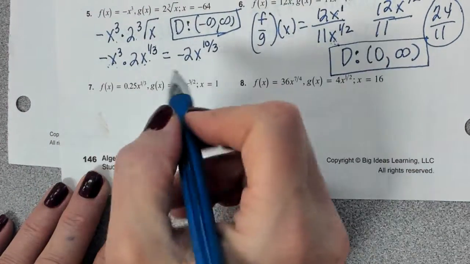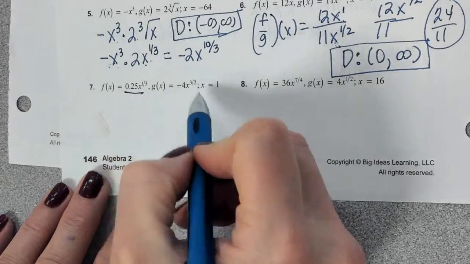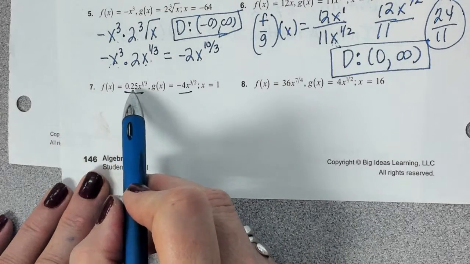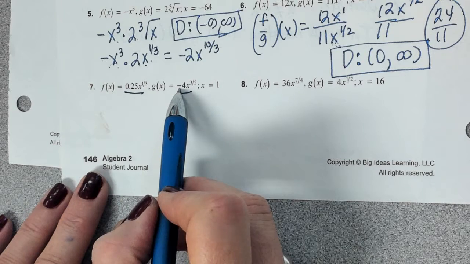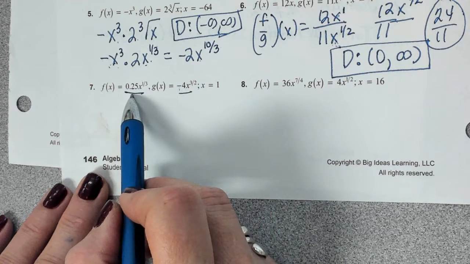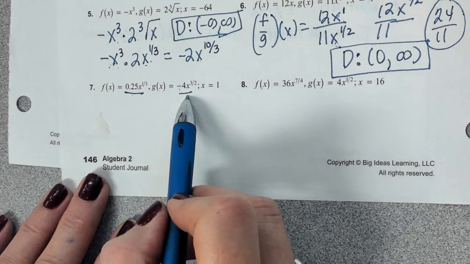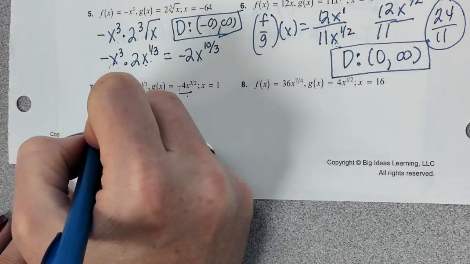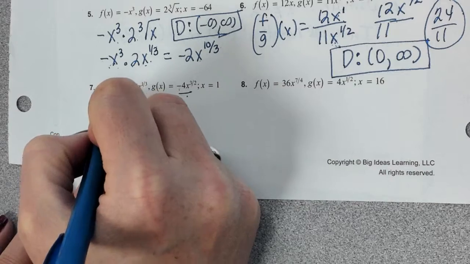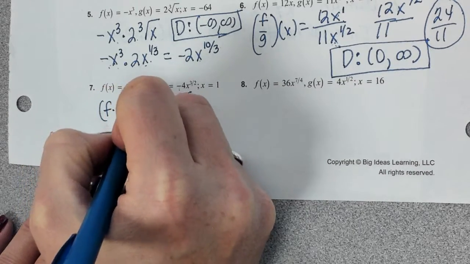Okay, back to multiplying. If we're multiplying these two, guys, what do we have to do? 0.25. How could I think of that if I want to multiply it by negative 4? Think of it as 1/4. So what is 1/4 times negative 4? Negative 1. Remember again, we're doing f times g of x.